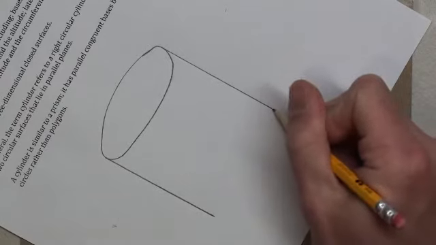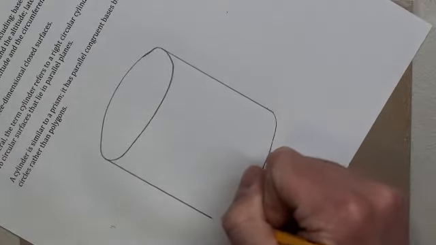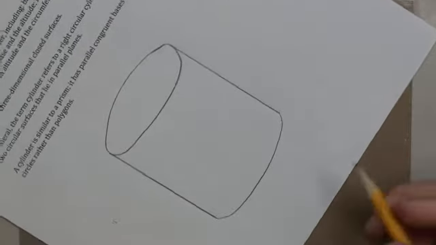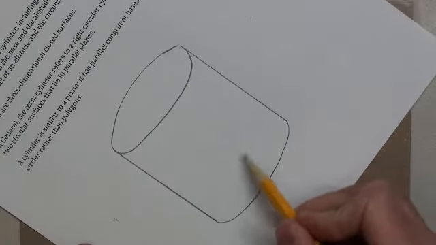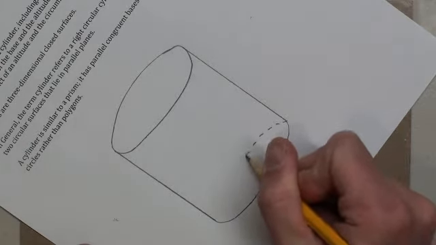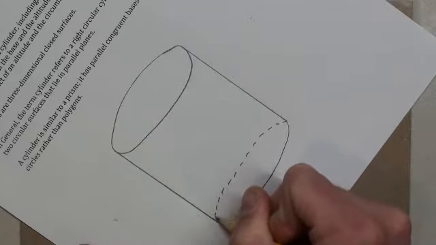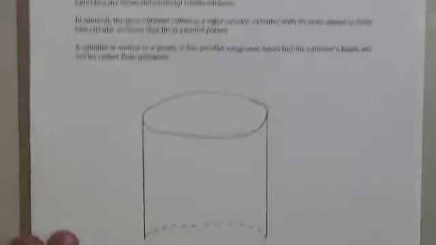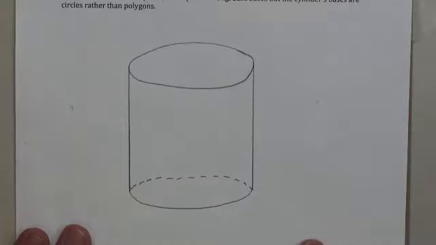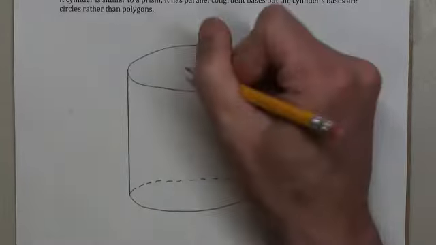It doesn't have to be exact, but it should be curved, just like that. And then to show the curve behind the cylinder, usually we put the dashed line to show that this is the bottom of the circle base. Okay? So that's how you draw a right circular cylinder.